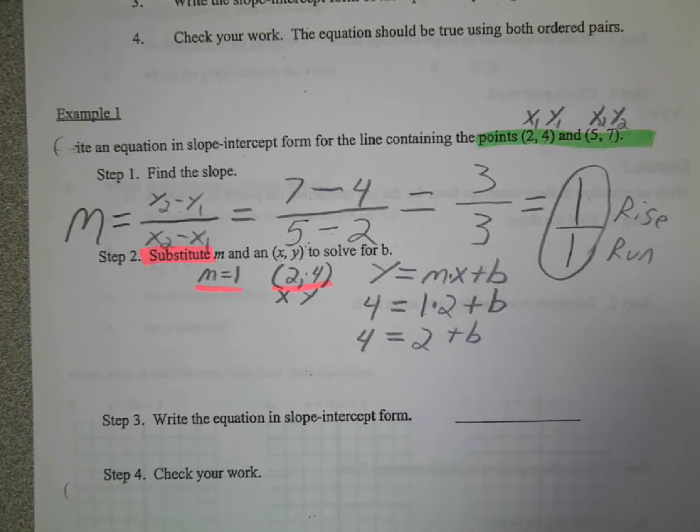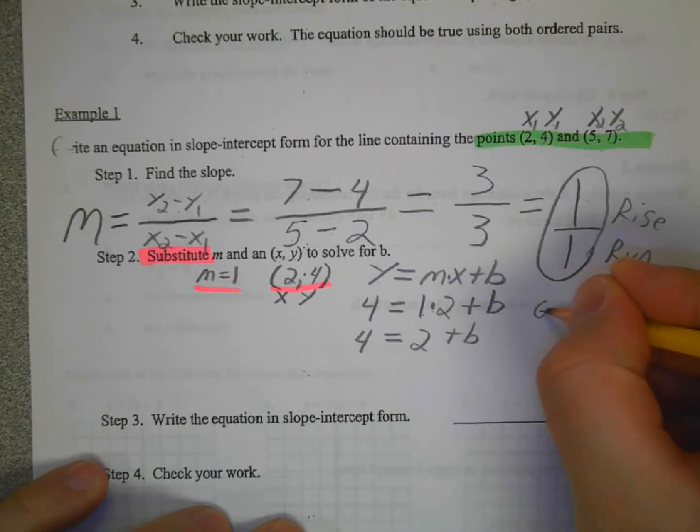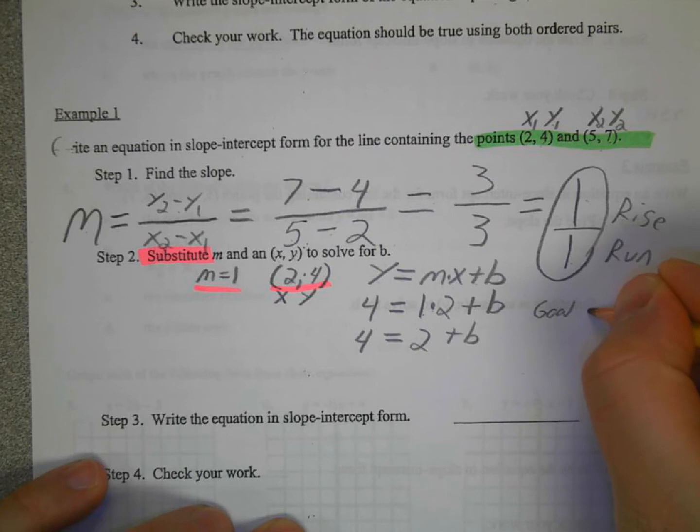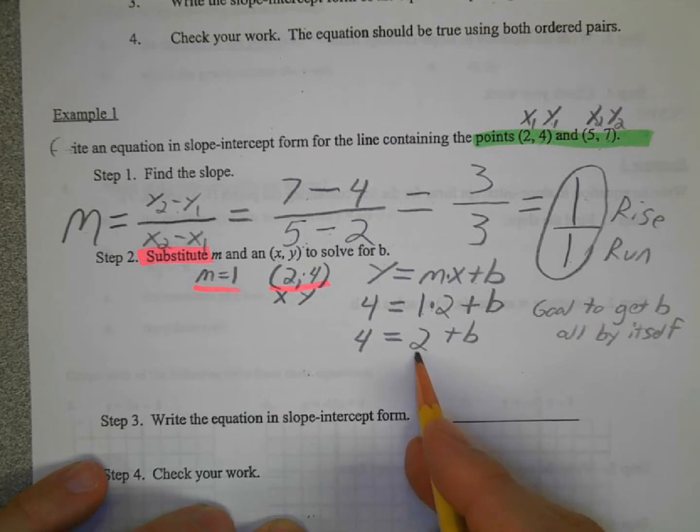We want to solve for b. Our goal is to get b all by itself. This b wants to be by itself, so we can solve for it. Leave me alone, positive 2.